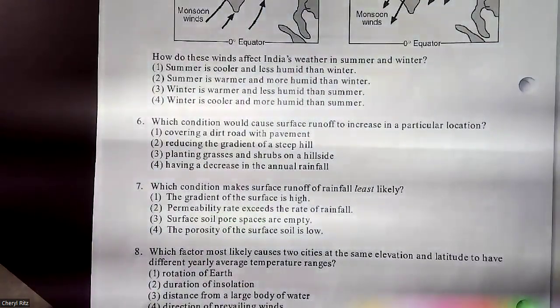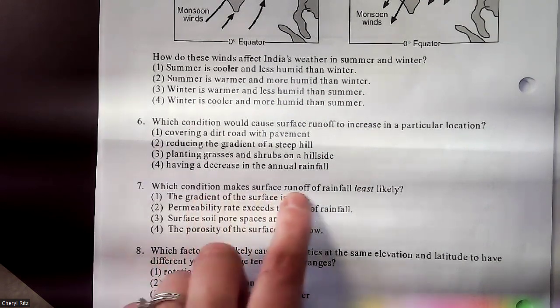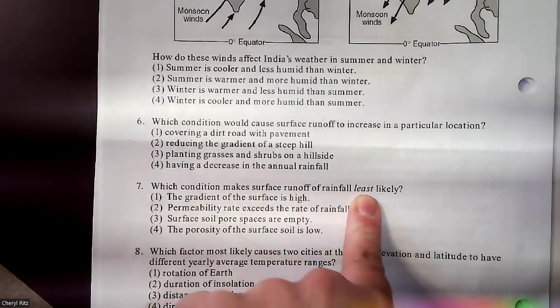Oh, this is a good one. With these that are always talking about runoff, to me, I find it helpful to think about, so this question wants, which condition makes surface runoff least likely? So if it's saying least likely, is that saying there's a lot of runoff or a little bit of runoff? A little bit of runoff. If we only have a little bit of runoff, where the heck is the water going? It's infiltrating, it's soaking in.